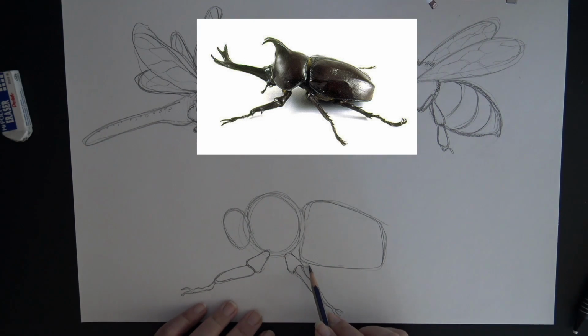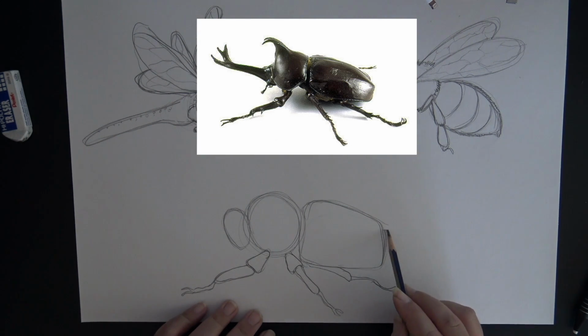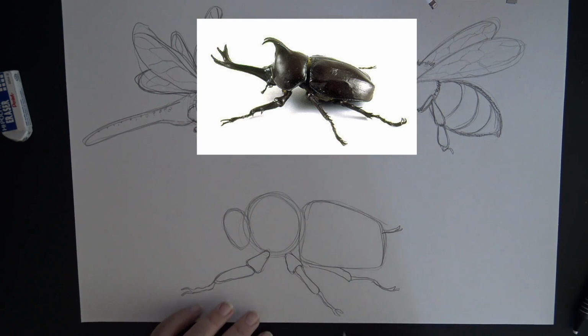So same thing on the bottom for the back leg, but instead all we're going to see is the butter knife and then the extension. Okay, and then we can also see the little extension coming out from the other side of the butt.